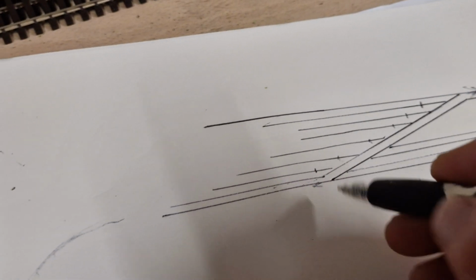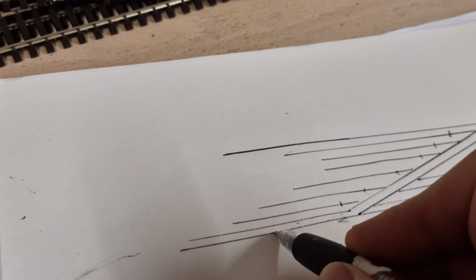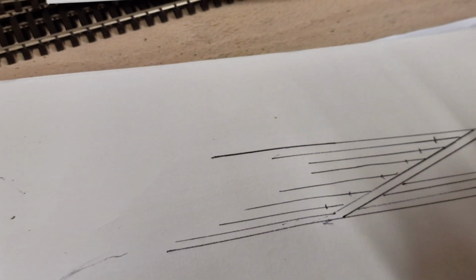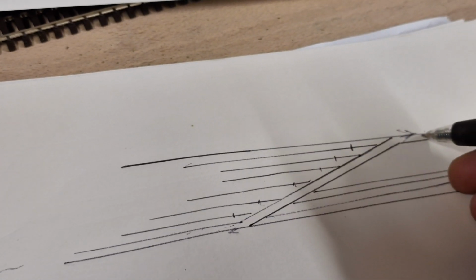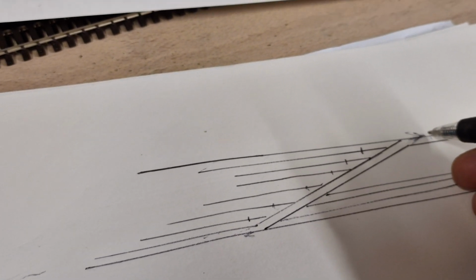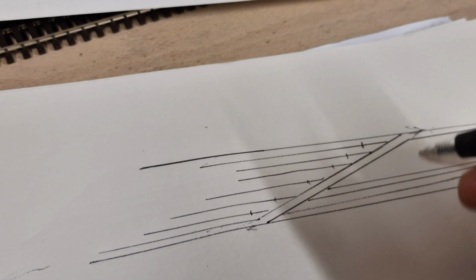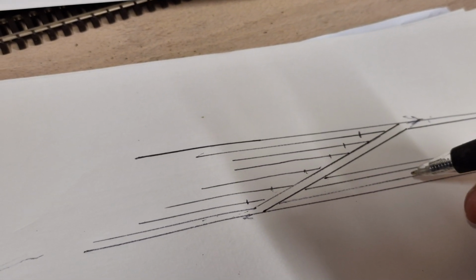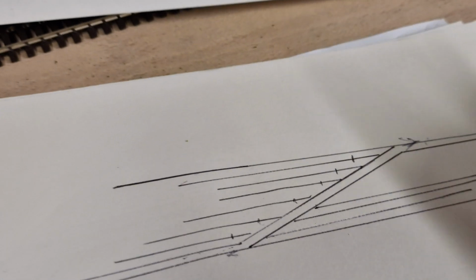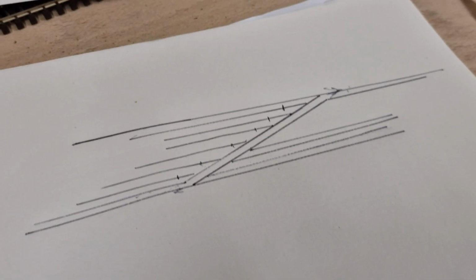So it means I've got to have one track going for the up line, and then again one track for the down line this side. So it means I can still have 13 trains in sidings. So that's 26 trains. That's pretty good. I'm quite happy with that, really.